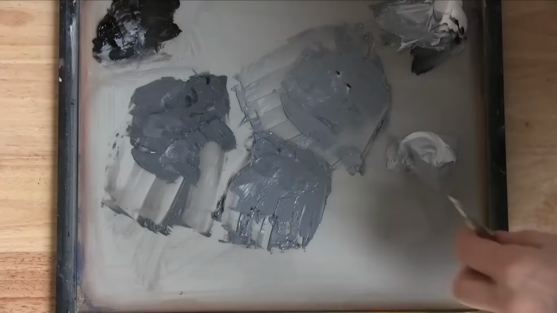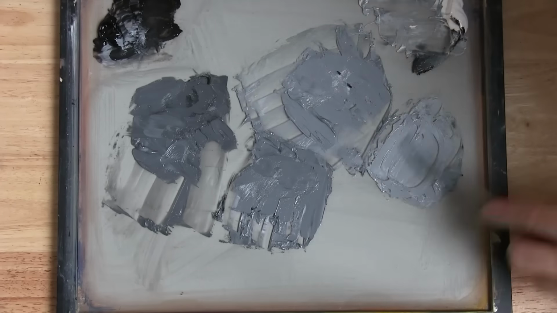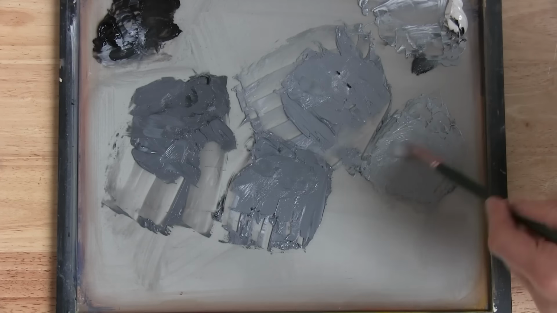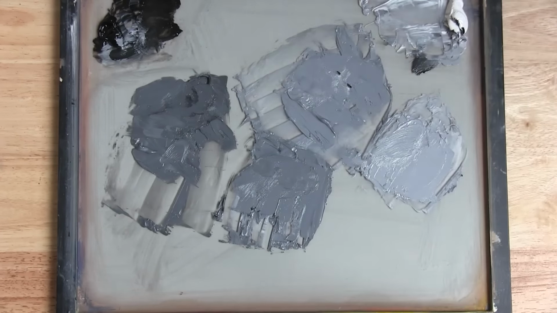I'm now mixing my fifth and lightest value, which I'm going to use to place the highlights on Stefan's forehead.